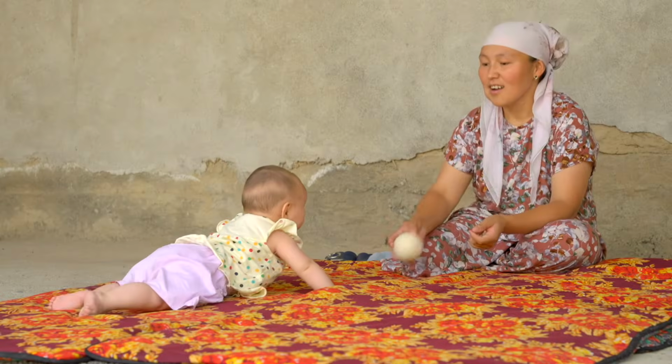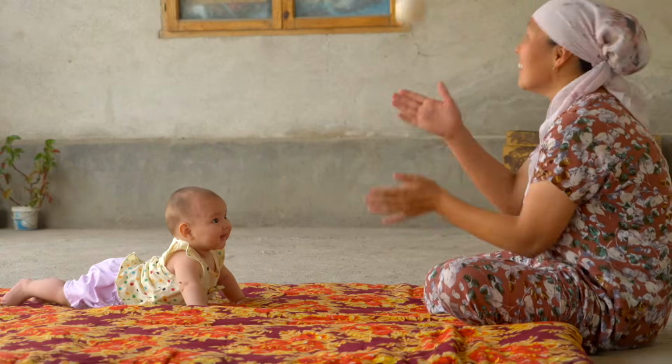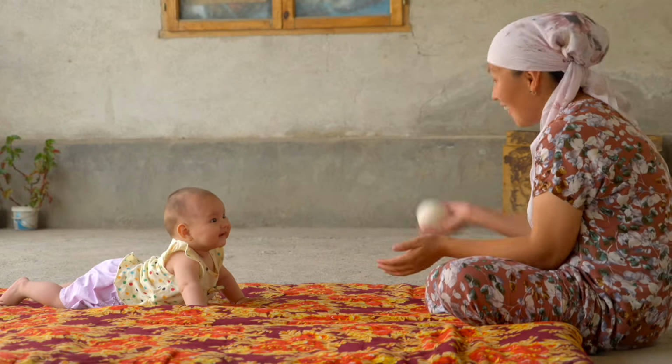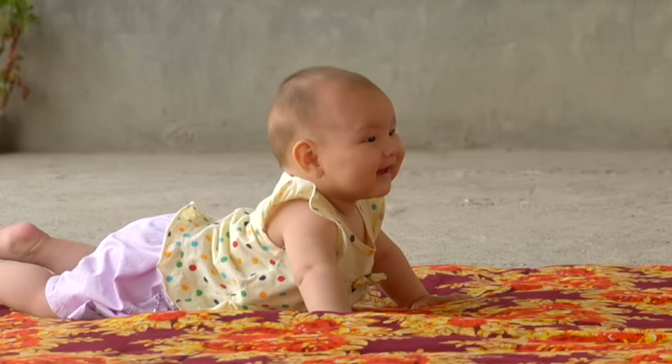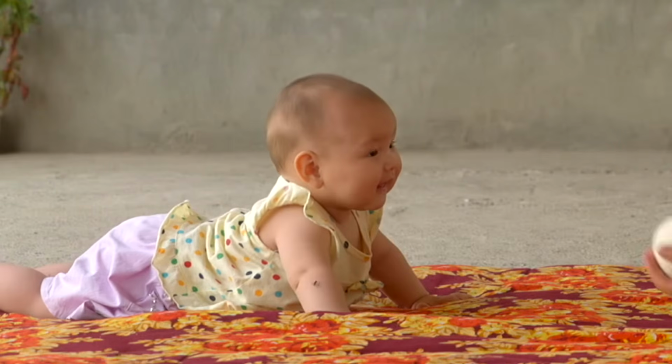Eight-month-old baby shows her delight in play. This baby is delighted by the play with her mother, smiling and laughing with her bright gaze locked on her mother's eyes.